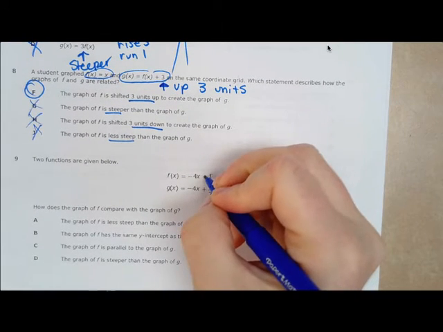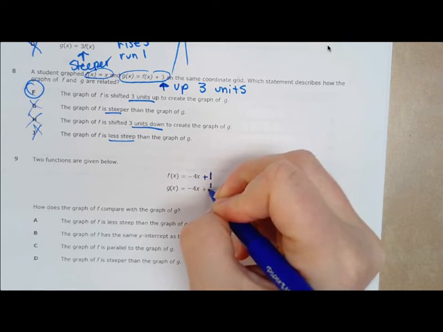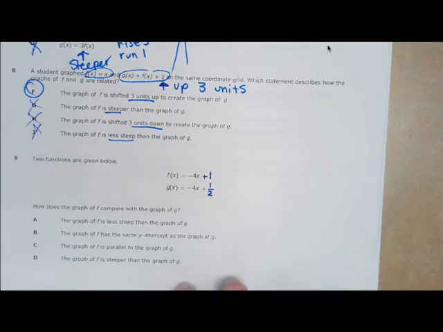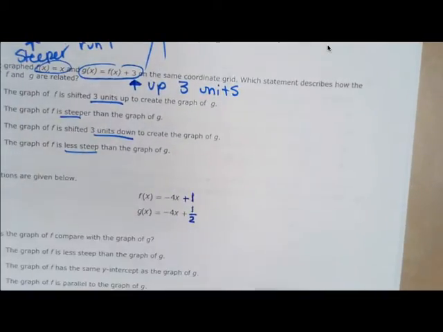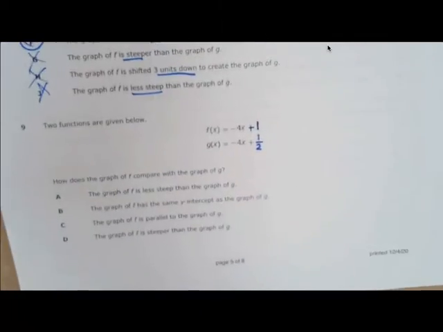Number 9, this looks kind of funny. Okay, so it should be like that. I don't know. Whenever it was printed, it just messed it up a little bit.